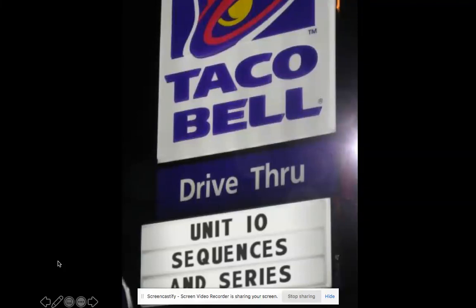What I saw on the Taco Bell sign. Unit 10. Wow, who would have thought? Sequences and series, right there at Taco Bell.